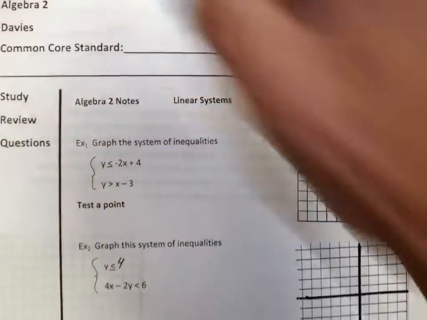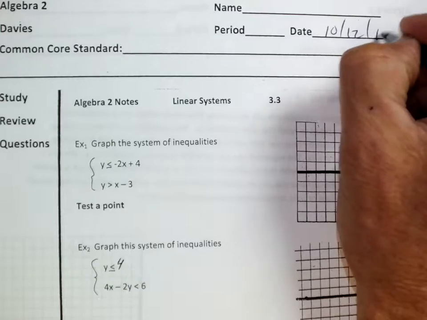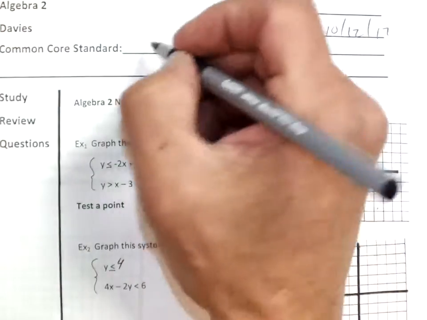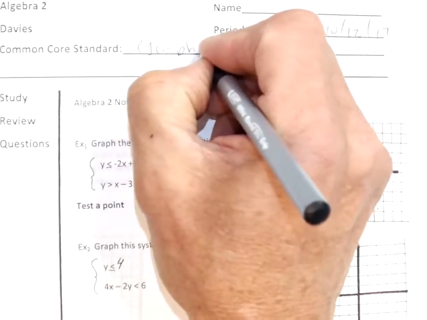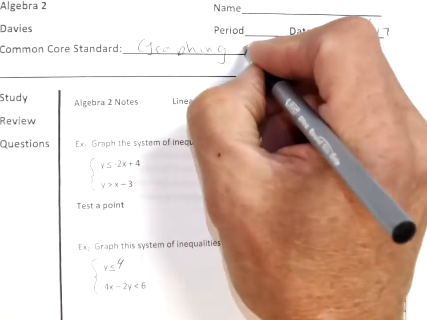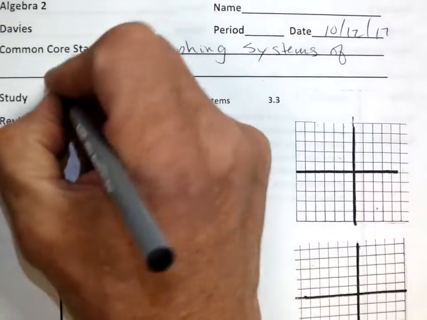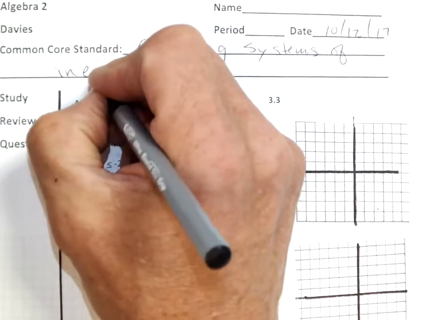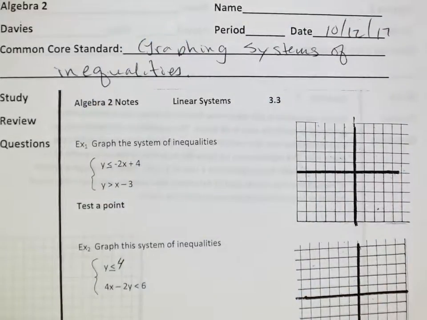Okay, so you ready? Today's date is 10/12/17. So our Common Core standard, what we're going to be doing is graphing systems of inequalities. Okay? We're going to graph systems of inequalities. Okay, go and write that down.